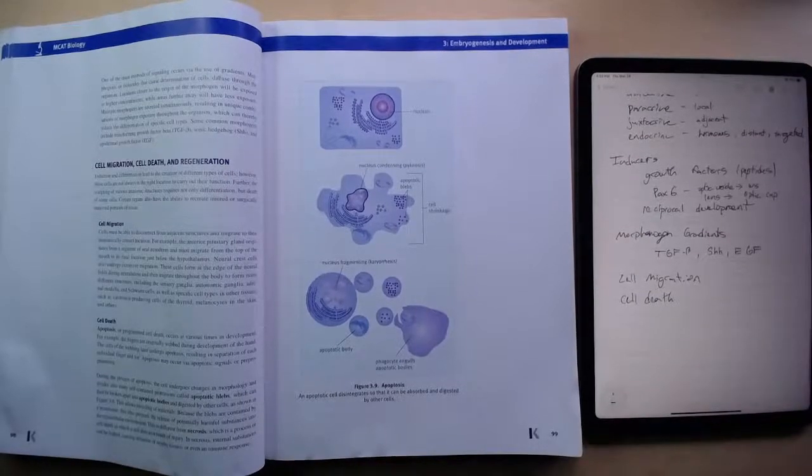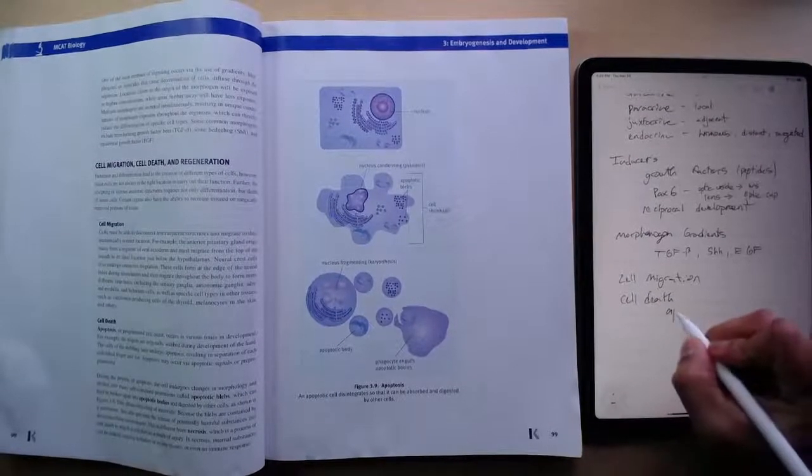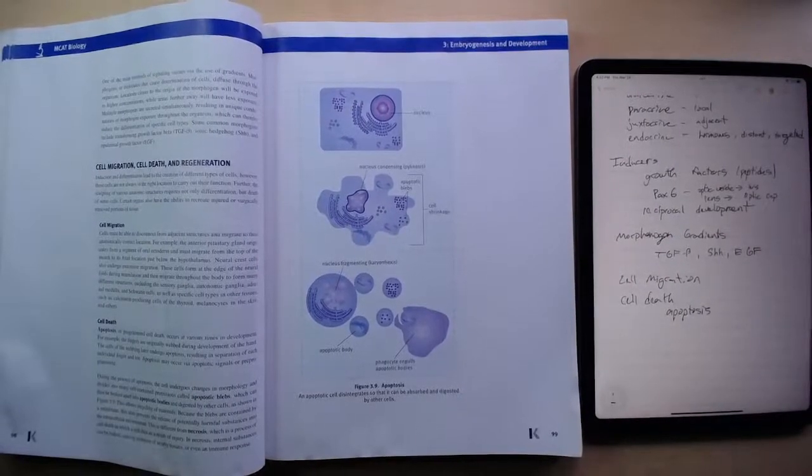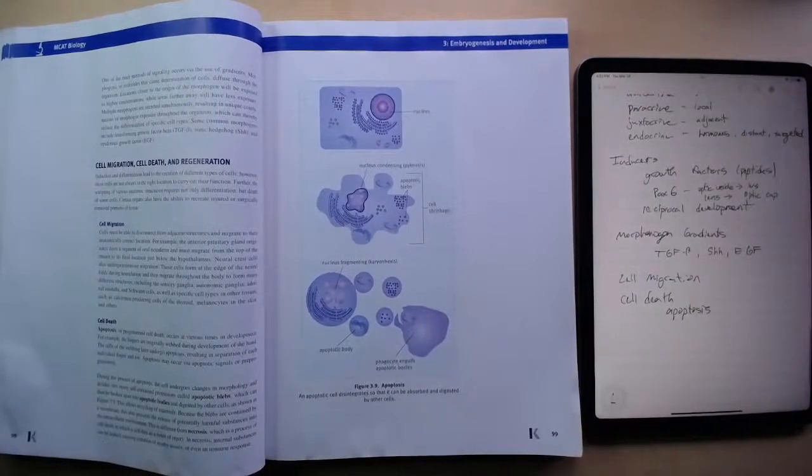Cell death. Apoptosis, or programmed cell death, occurs at various times in development. For example, the fingers are originally webbed during development of the hand. The cells of the webbing later undergo apoptosis, resulting in separation of each individual finger and toe. Apoptosis may occur via apoptotic signals or pre-programming.